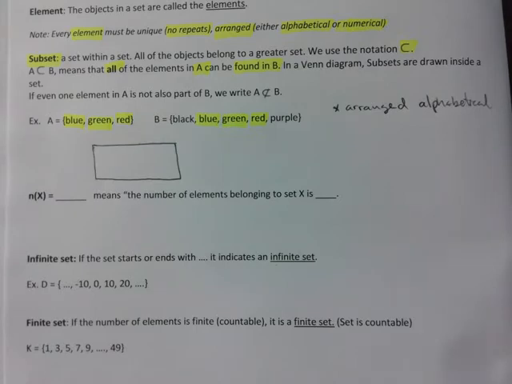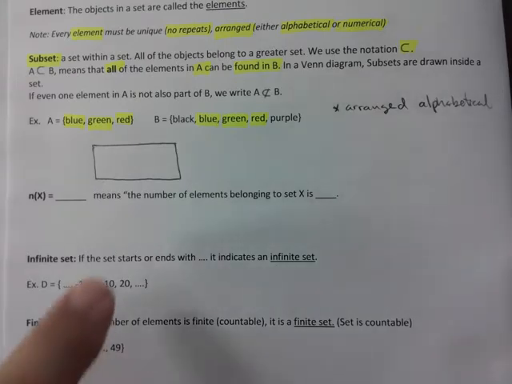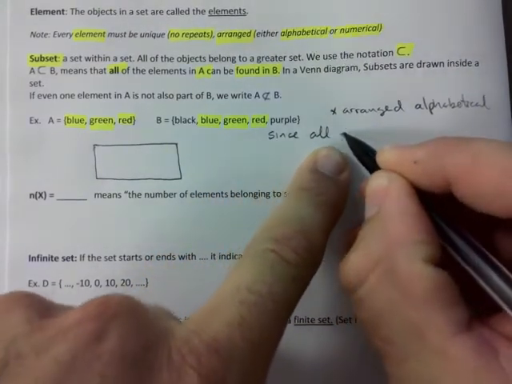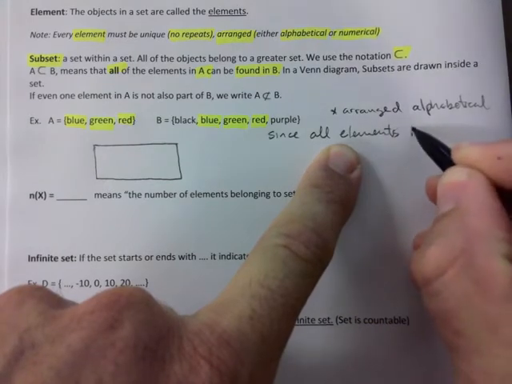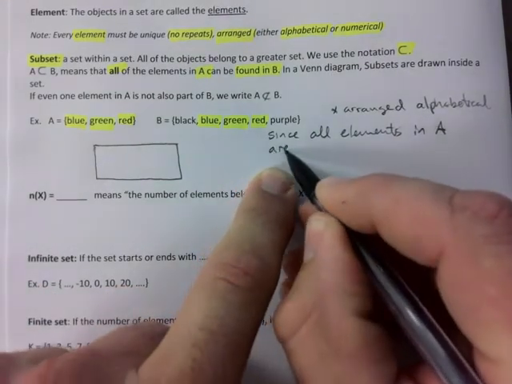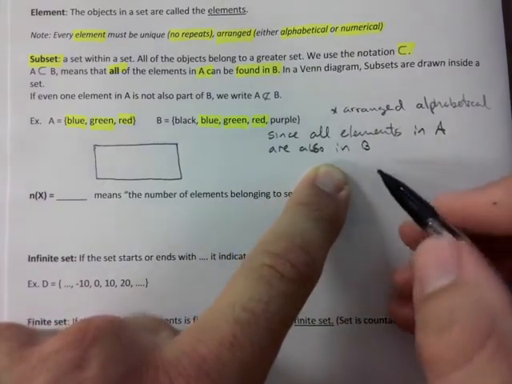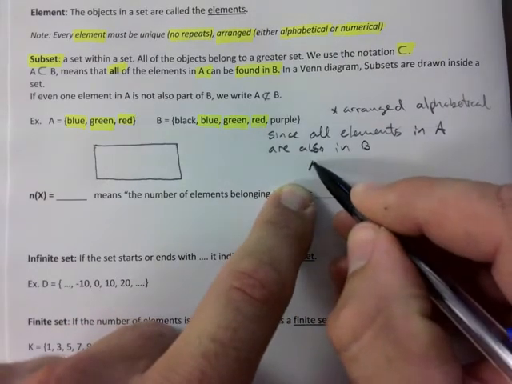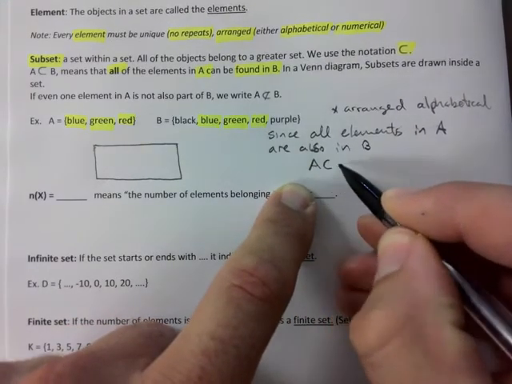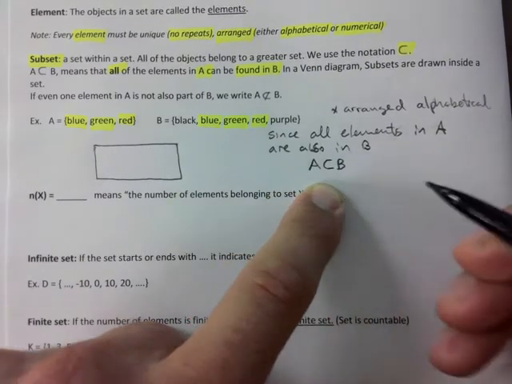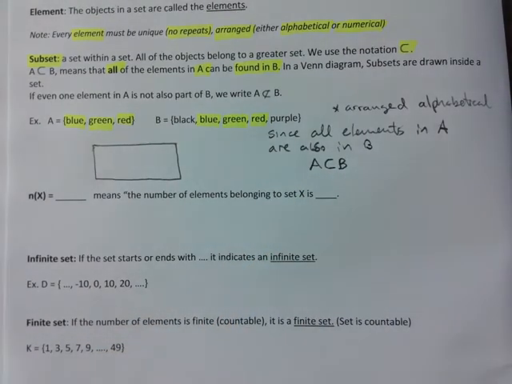So you found things in common, and better yet, would you have to agree that all the elements in A are also found in B, correct? All right. So then we can say since all elements in A are also in B, right? We can conclude by saying A is a subset of B. And it's almost like a longer C, right? The C kind of extends a little bit. So we were saying A is a subset of B.